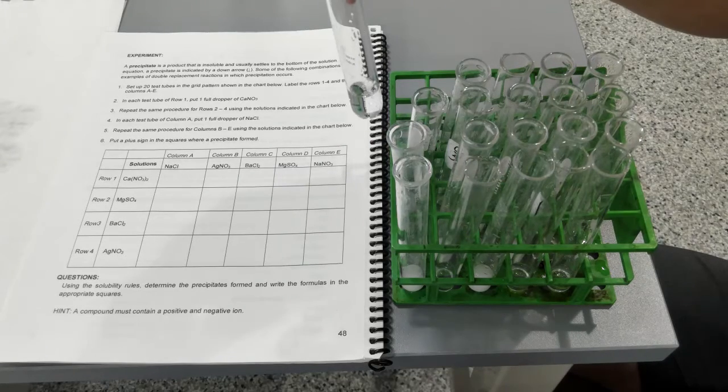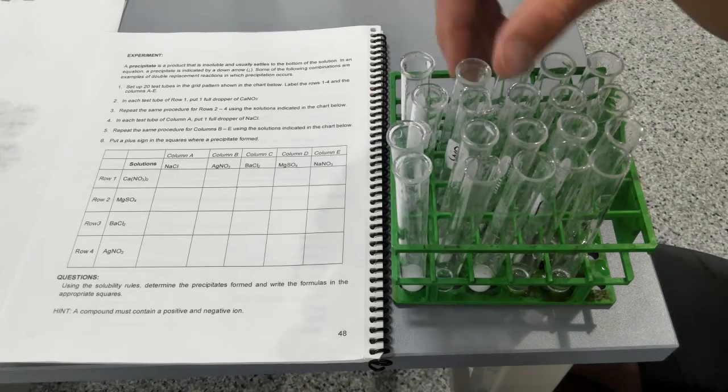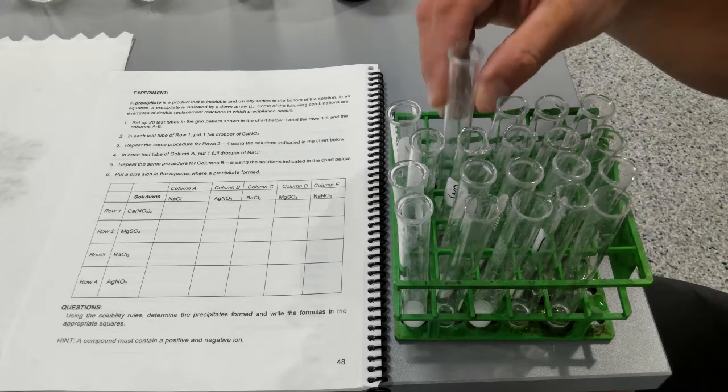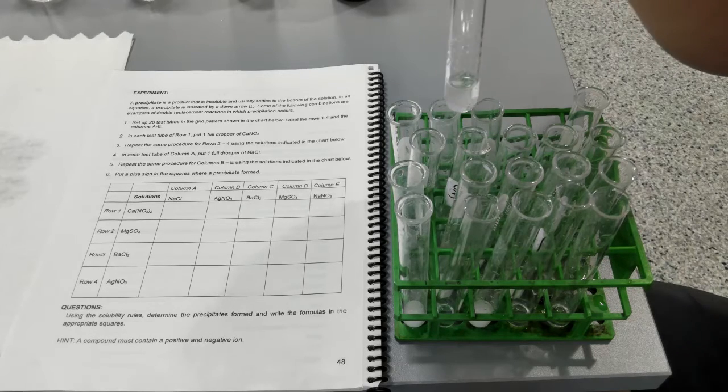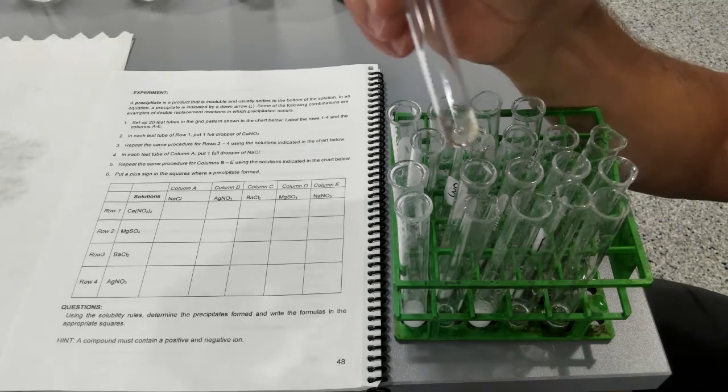So calcium nitrate plus sodium chloride, calcium nitrate plus silver nitrate, calcium nitrate plus barium chloride, calcium nitrate plus magnesium sulfate, calcium nitrate plus sodium nitrate.